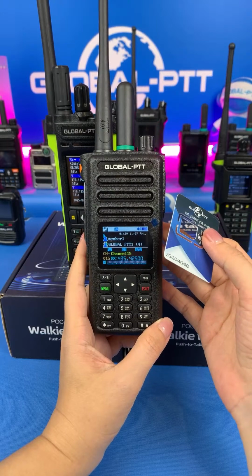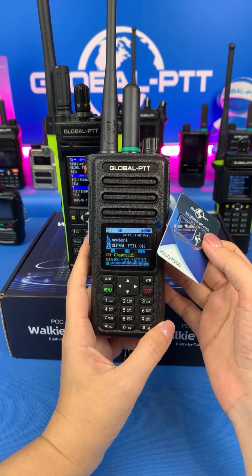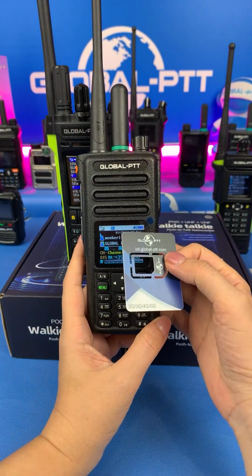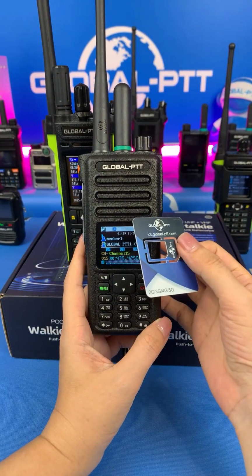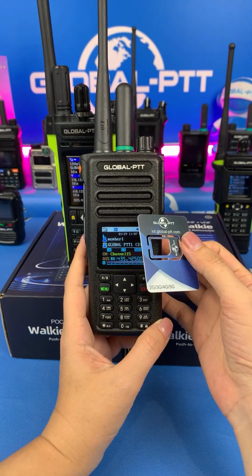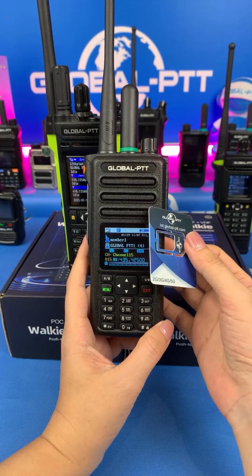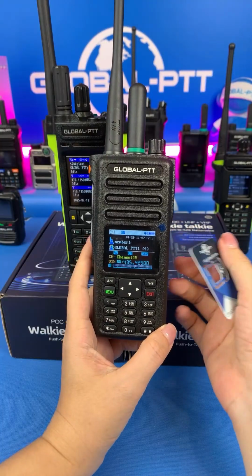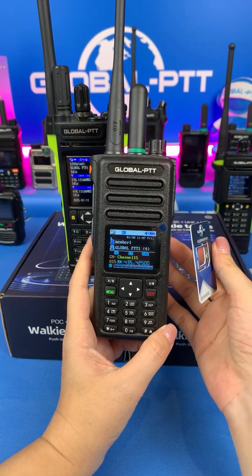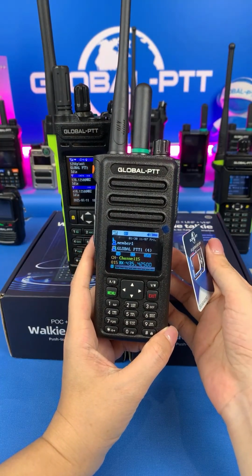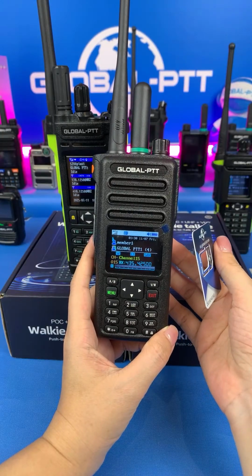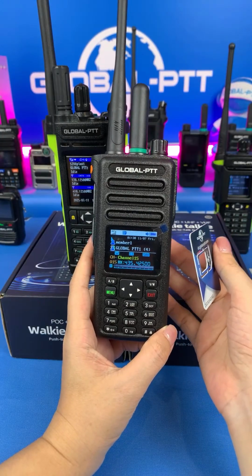So it's very convenient, especially for someone who always goes from one country to another, okay, around the world. For international business, this walkie-talkie is really a good helper for you guys. And even if we are talking in a very noisy condition, like the construction team, like a concert, we can still hear a clear and loud voice.